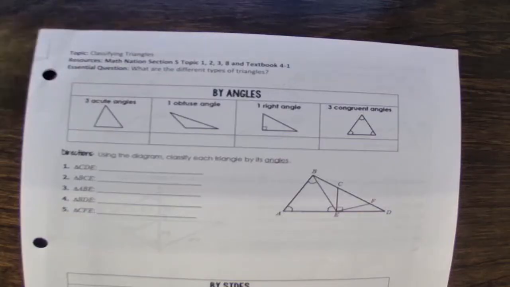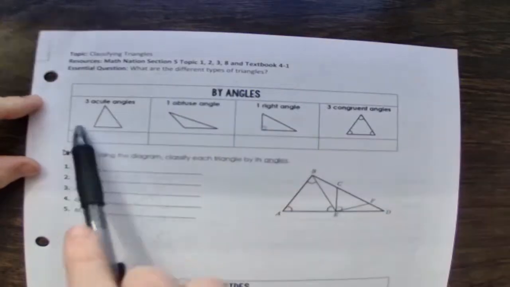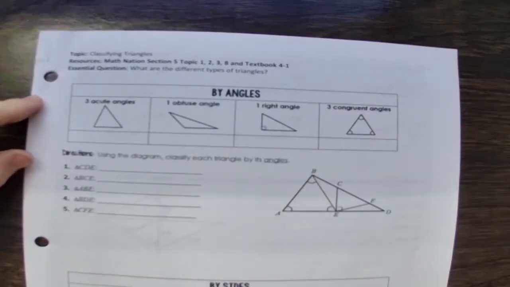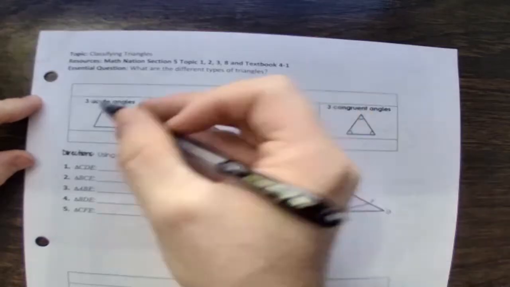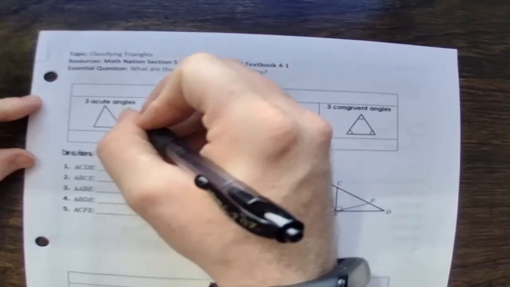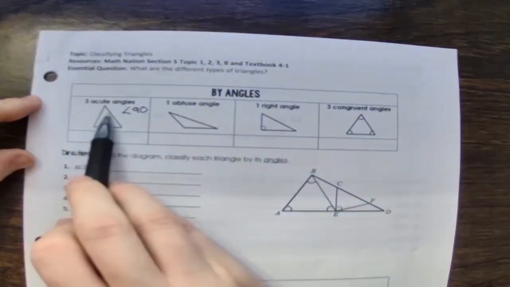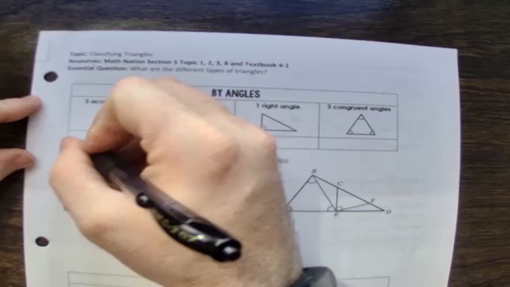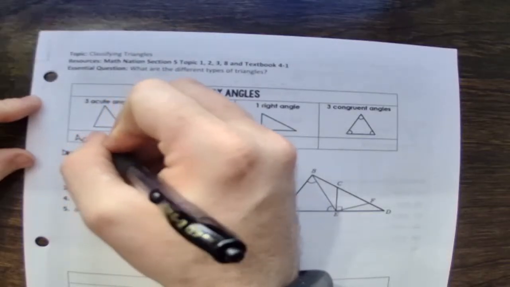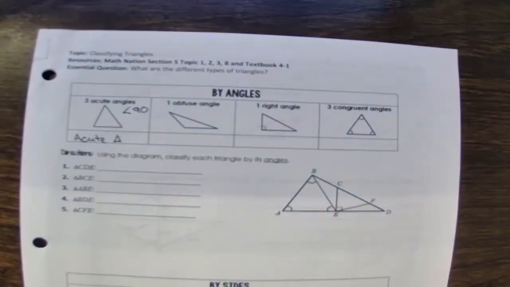All right, so we are looking at the classifying triangles note packet. First we're going to name all the triangles based on their angles and then based on their sides. So the first one has 3 acute angles, so all angles are less than 90 degrees. Every single one of these angles is less than 90, so we're going to call this an acute triangle. And for triangle, instead of writing it out, I'm just going to put the symbol for a triangle, which is just a small triangle.